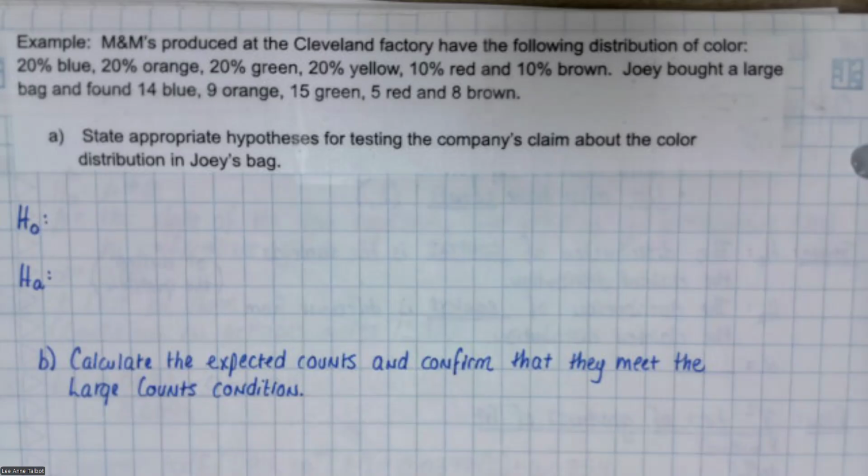You could, if you wanted to, go P blue equals 0.2, P orange equals 0.2, P green equals 0.2. Do you understand what I'm saying? If you wanted to list them like that, you could. I'm not going to do that. I'm too lazy. I'm going to write a sentence that covers the whole thing.